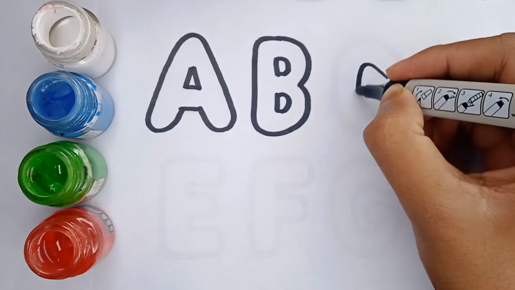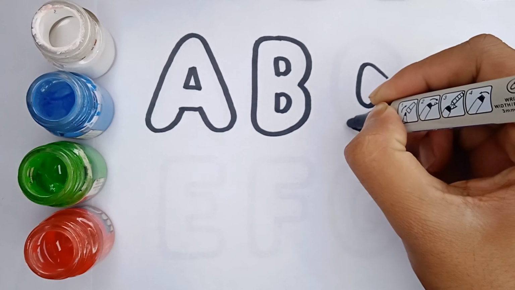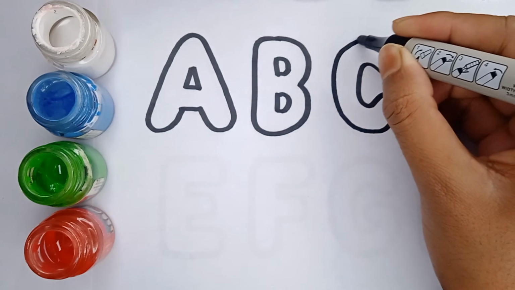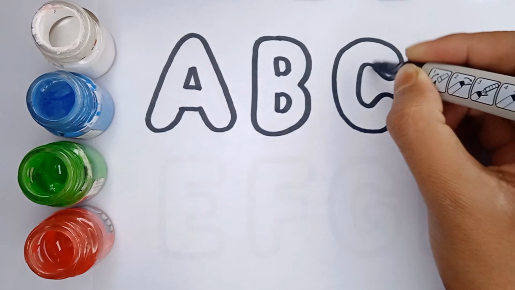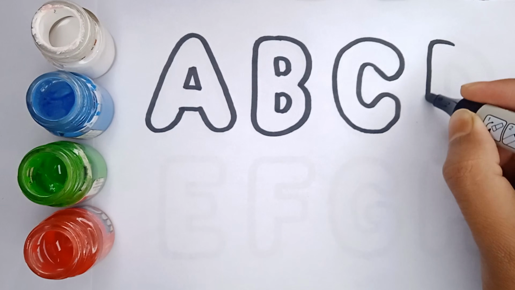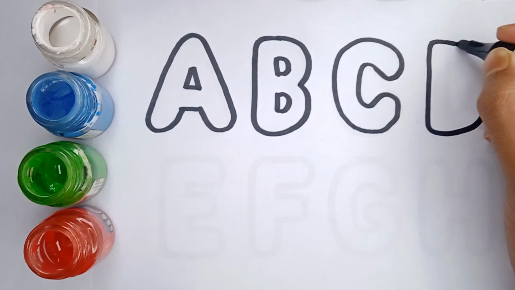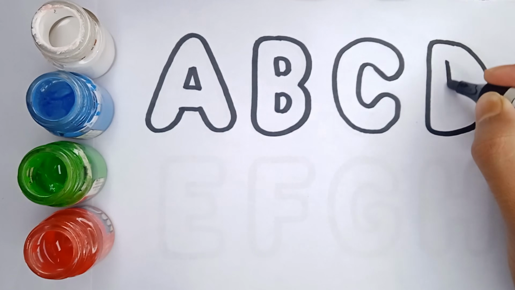Now I am drawing letter C. C is for cat. Now I am drawing letter D. D is for dog.